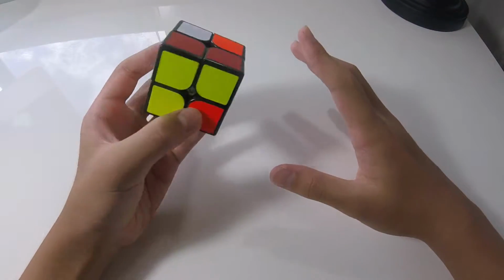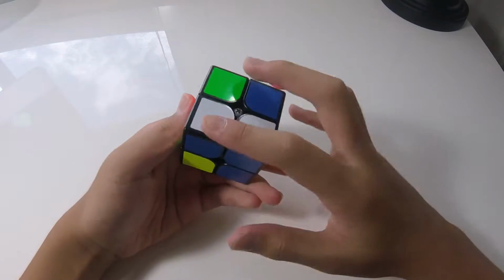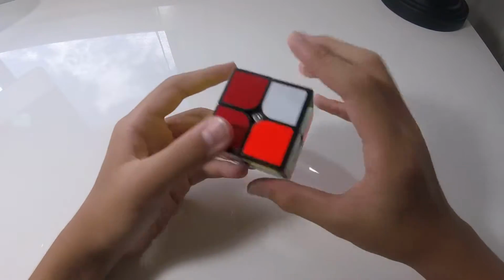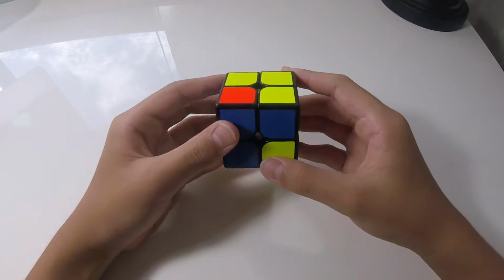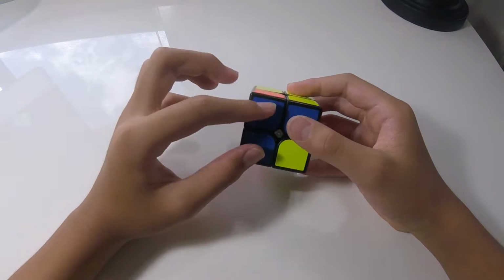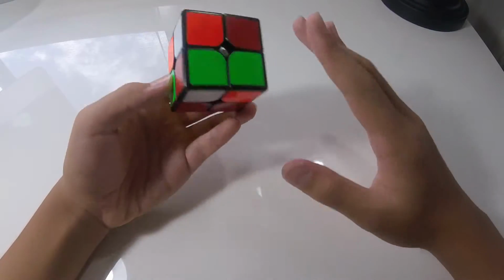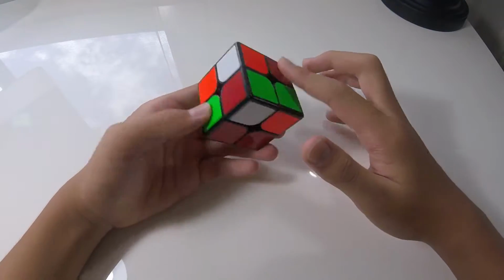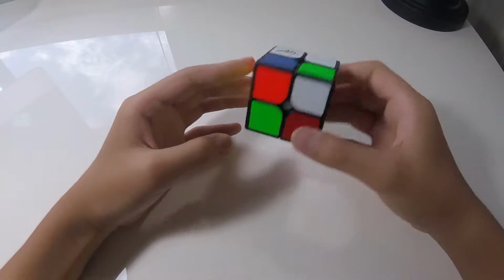Okay, so the first step of Ortega is to solve one face. And it doesn't matter how you permute the pieces, you just have to complete one face and that's it. So I have a lot of different options here. I can do the blue because it already has 3 pieces solved. I can do yellow because it already has 3 pieces solved as well. Or I can actually do red by just moving this across and bringing it down. So I think I'm actually going to do red.